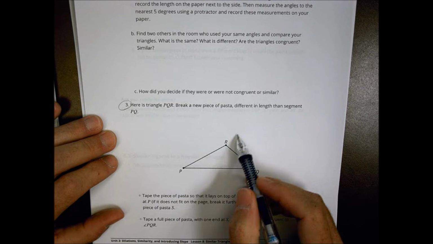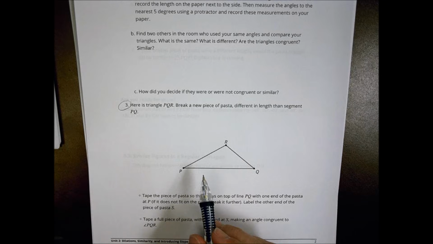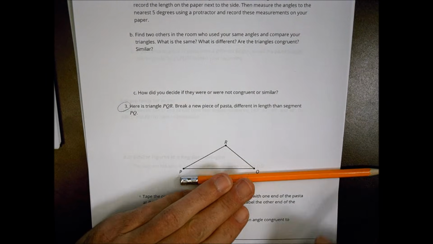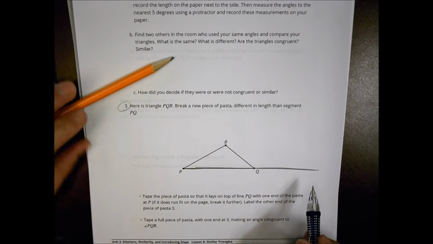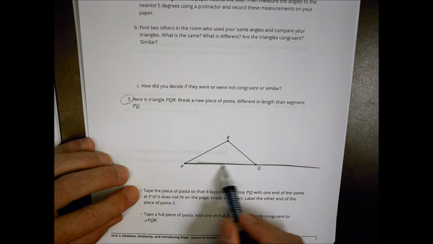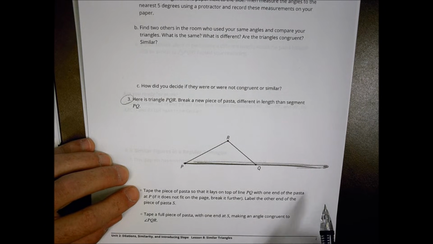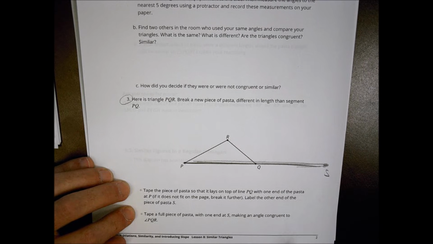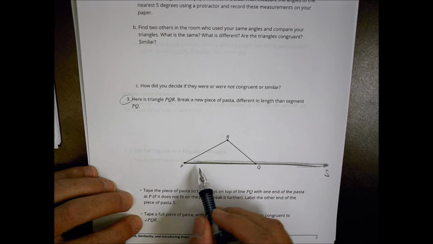It says, here's triangle PQR. Break a new piece of pasta, a different length, and segment PQ. So let's say, for example, I took a piece of pasta and I made it this long, or maybe I made it a little shorter, maybe this long. Then tape a piece of pasta so it lays on top of PQ. So if I had a piece of pasta this long, from there to there, at P, then label the other end S. Then tape a full piece of pasta at S, making an angle congruent to PQR.